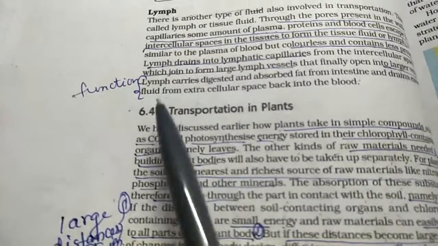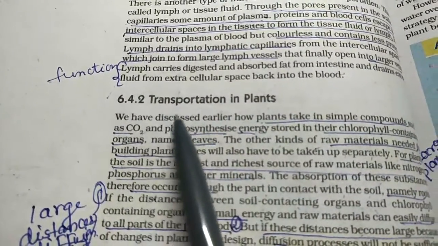Good morning, students. We'll start with transportation in plants. We have already seen transportation in humans.